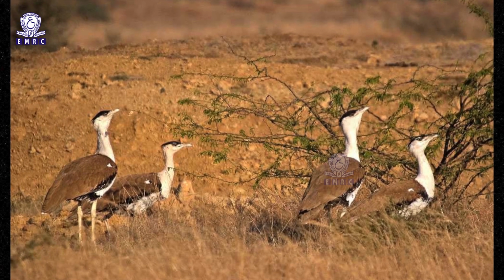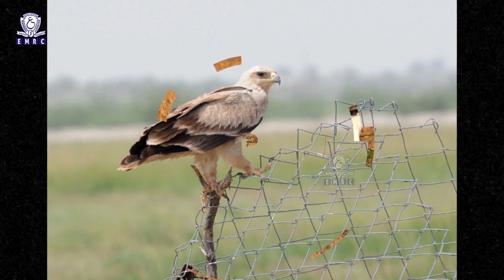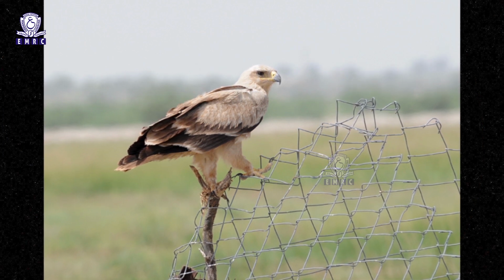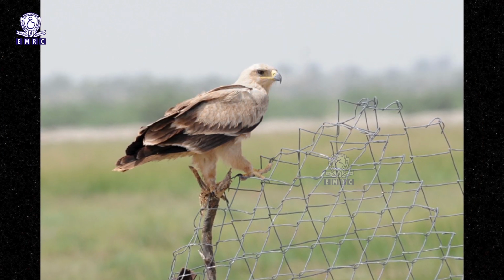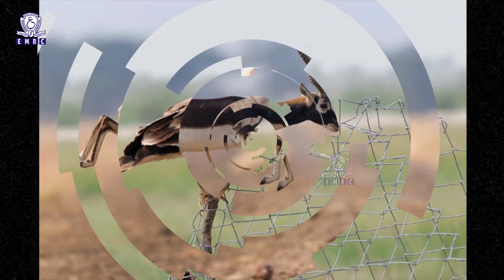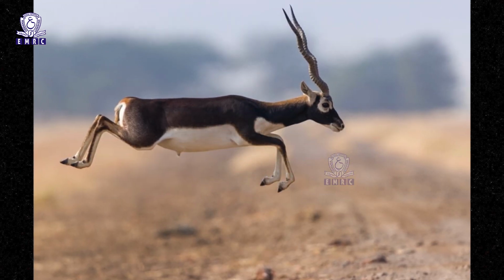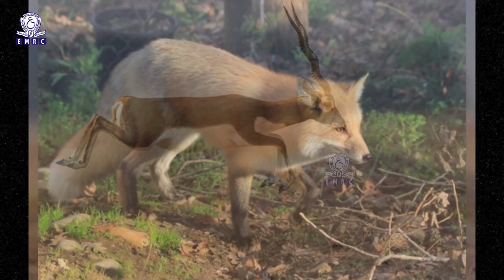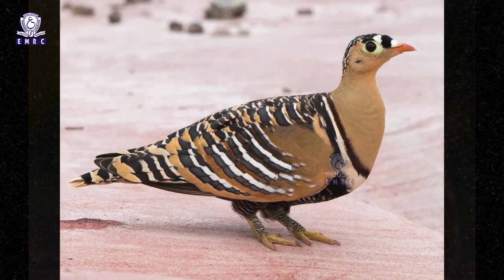The Desert National Park is an important ecosystem. The Tal Chhapar Sanctuary is an important bird reserve area located in the Churu district and also an abode of a large population of blackbuck, fox, caracal and sand grouse.